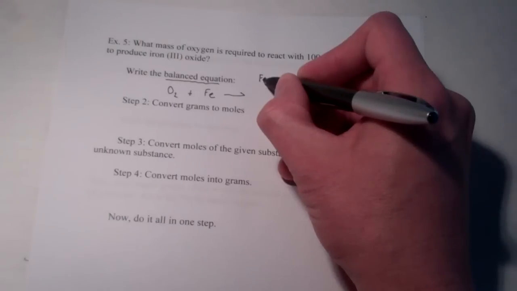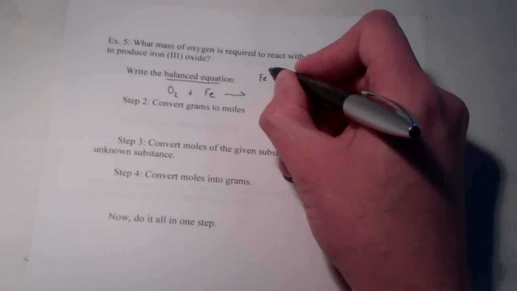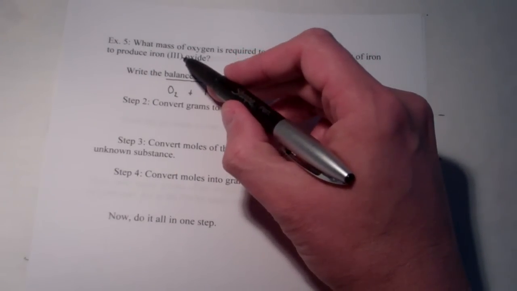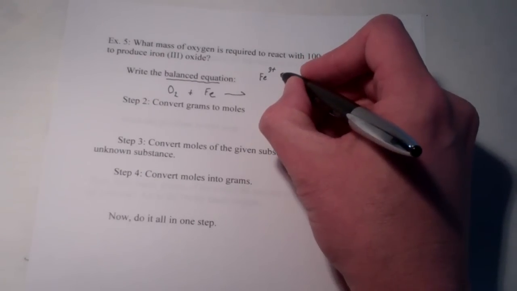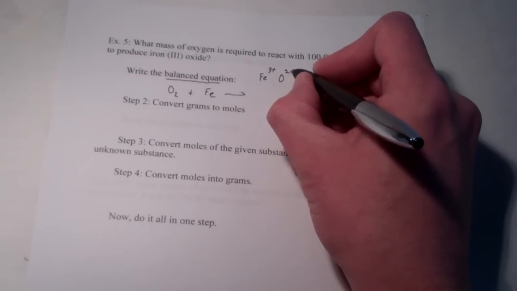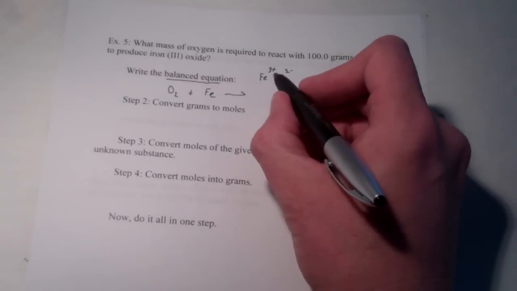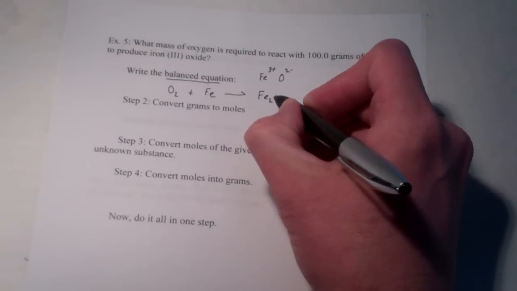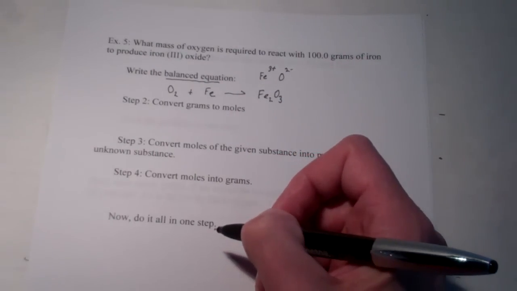So let's just quickly have a review on formula writing. Iron 3 means we have iron 3 plus. It does not mean we have 3 iron atoms. That Roman numeral 3 is the charge or the oxidation number of iron. Oxide comes from oxygen, which is in group 16, and we have a 2 negative charge for those. So we have 3 positive and 2 negative. They have the number 6 in common, so Fe2 gets me to 6 positive, O3 gets me to 6 negatives.